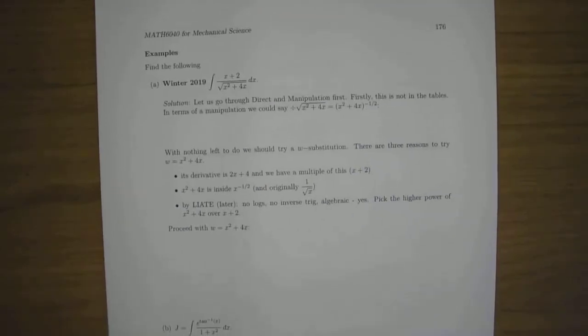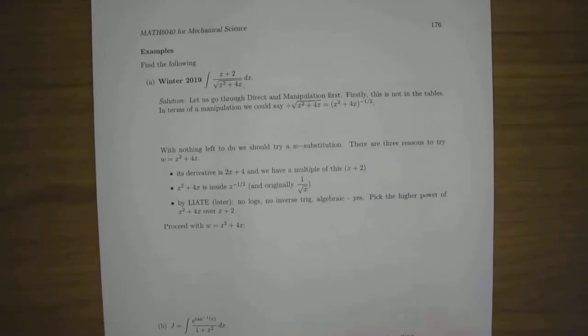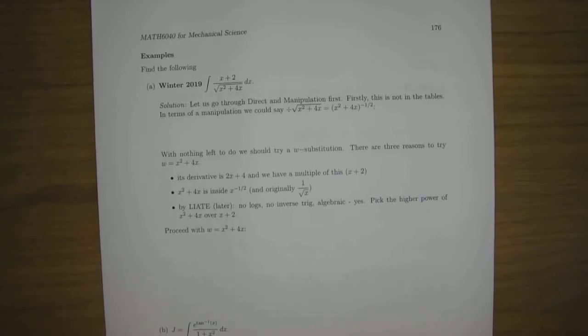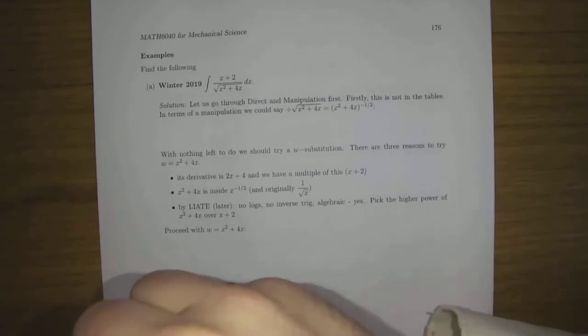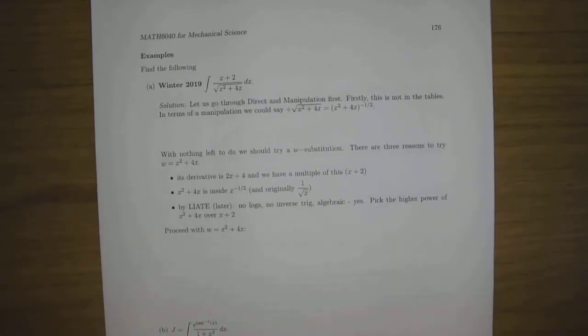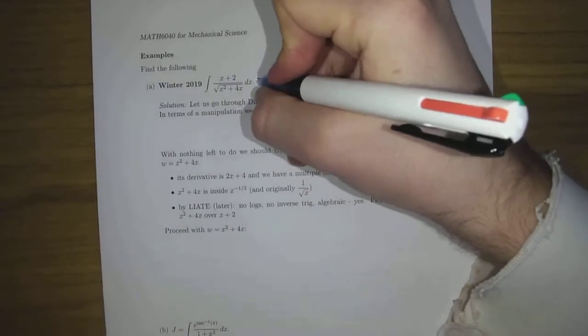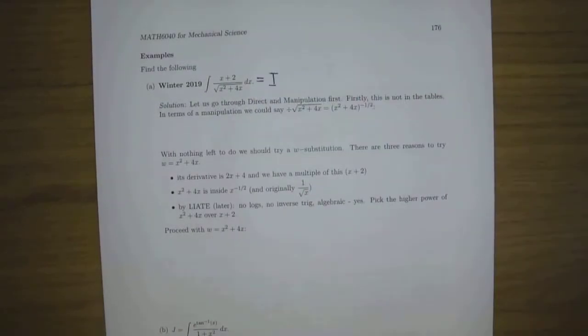Okay. So this question came up on the exam paper. Right. So we'll go through direct and manipulation first. So it's not in the tables. There's nothing this complicated in the tables. So what you could do if you wanted is write this thing, I'll call this I, say.